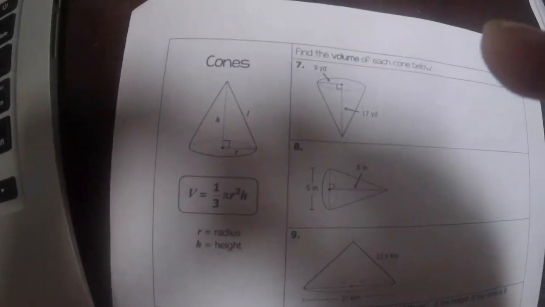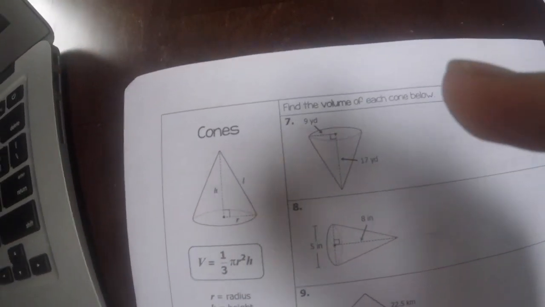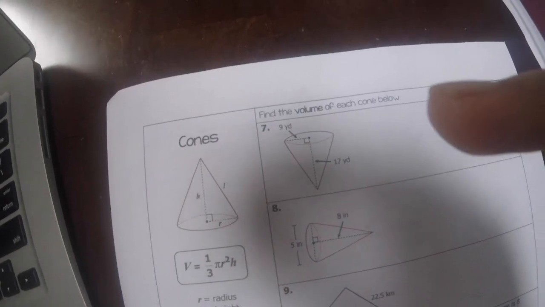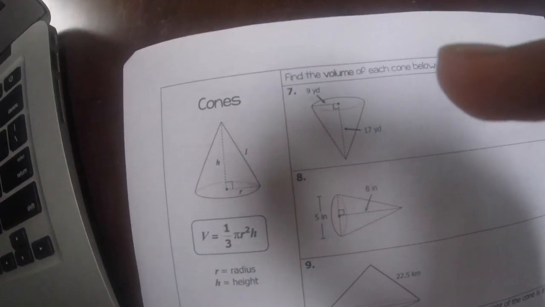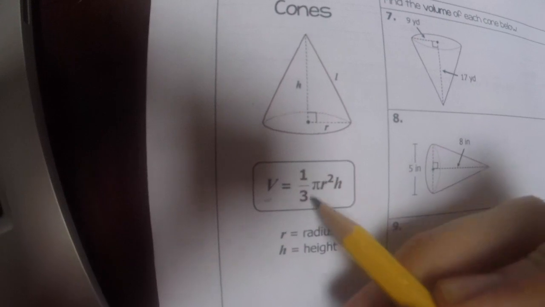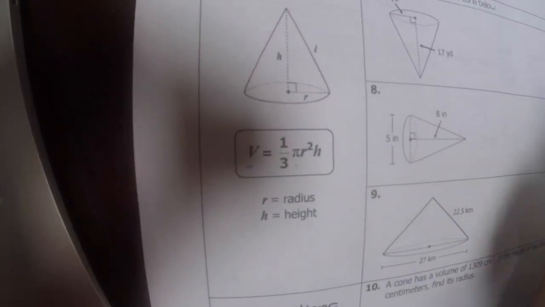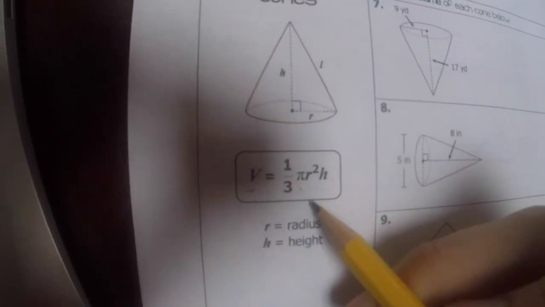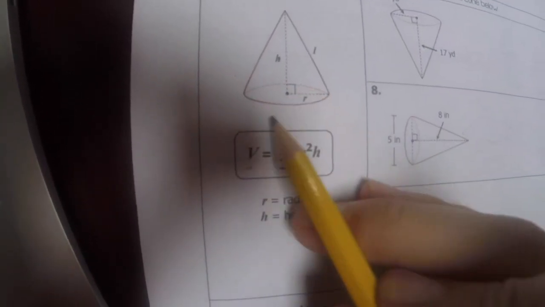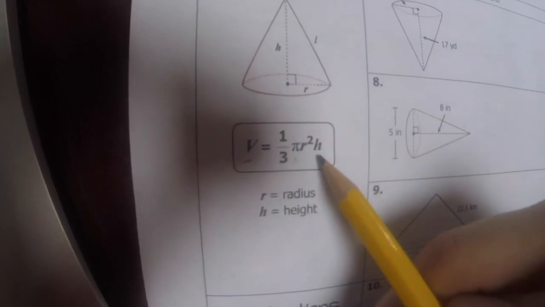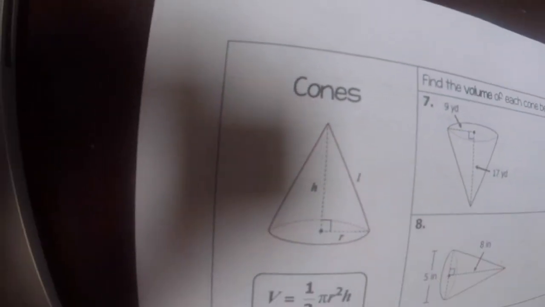All right, you guys have seen this anytime that you've gotten ice cream before. These are cones. And the way that we find the volume of a cone, my apologies, is volume equals 1/3 times pi, which we all know is 3.14159265, times the radius squared, so that's the circular base of the cone from the center to the outside, times the height of the cone.